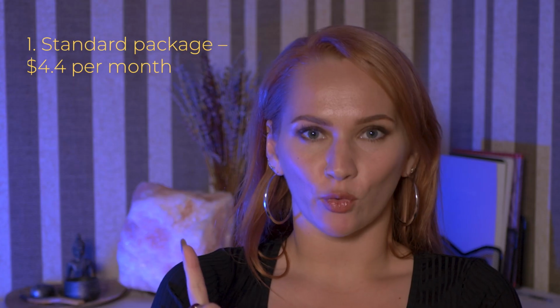In order for them to work, you need to register on the site, top up your balance, and pay for a subscription. The user has two subscription options. Number 1, standard package, $4.4 per month. And number 2, premium package, $7.7 per month. In addition to the volume indicator, there are a number of analytical tools from Cluster Delta. At the same time, the price indicated above includes all indicators of the premium package or standard package.